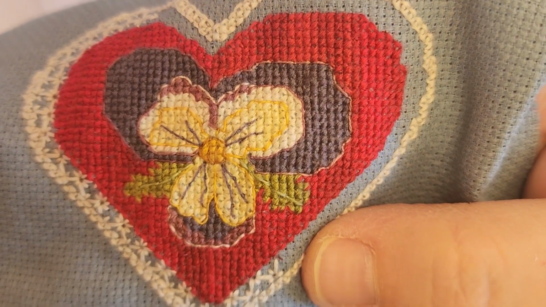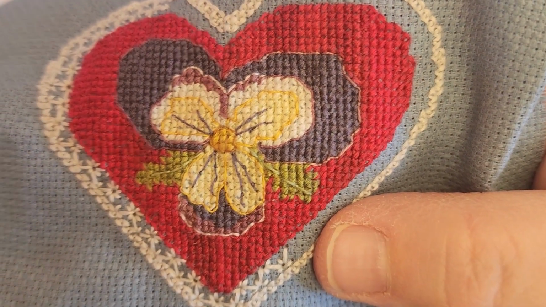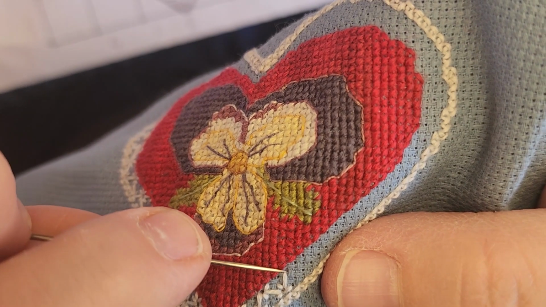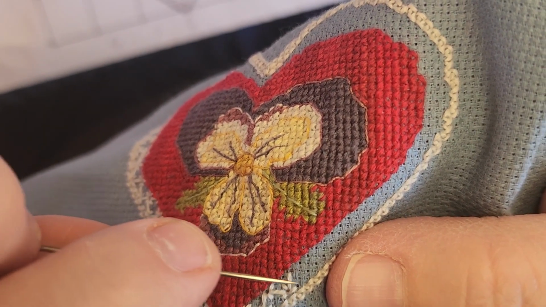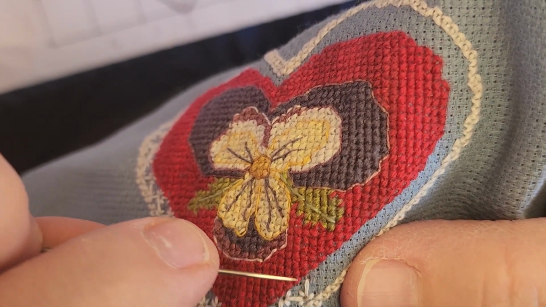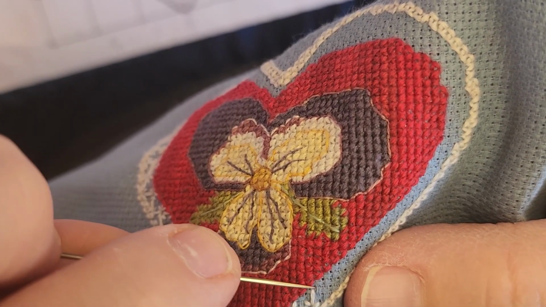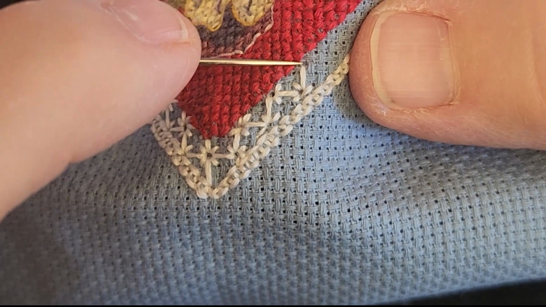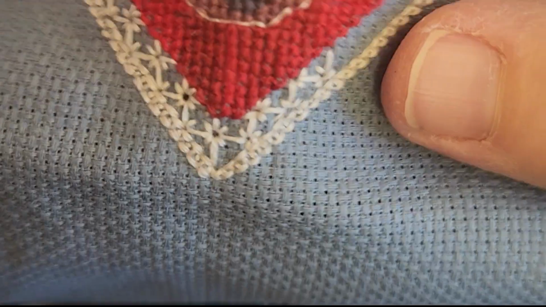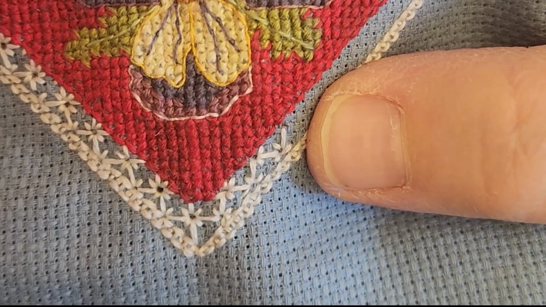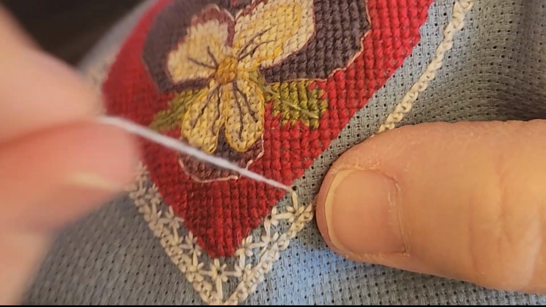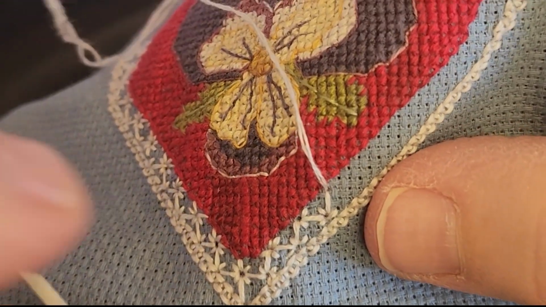So I've just done this one. The long over threes are going to be connected on the horizontal and the vertical. So this is the start of a new Algerian eyelet. The key to making this look good, there's a couple tricks.